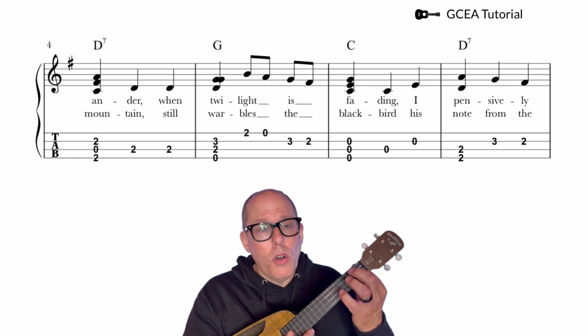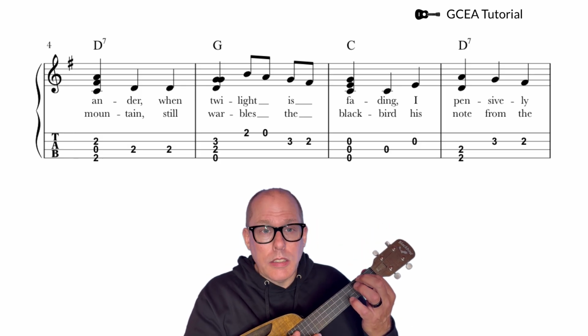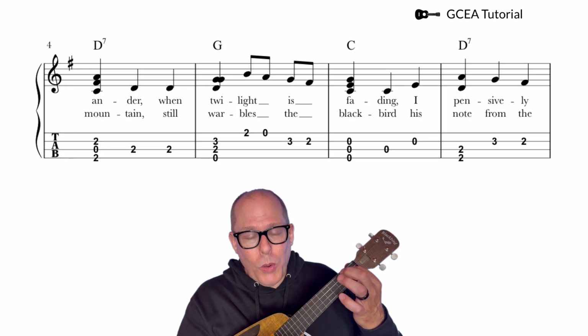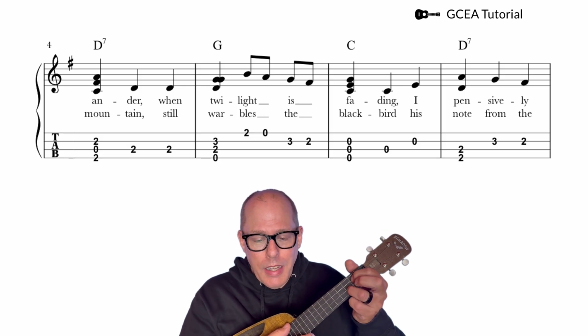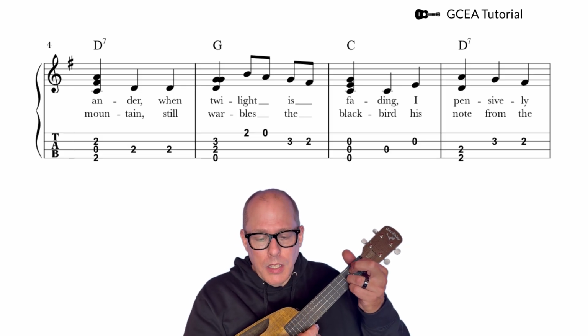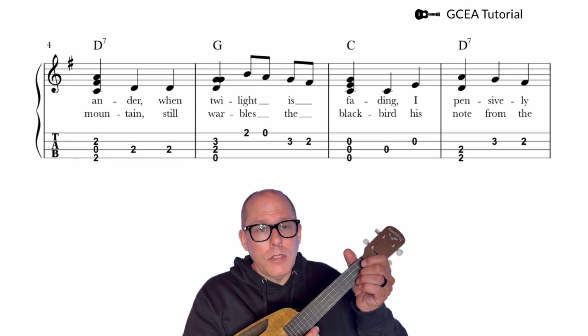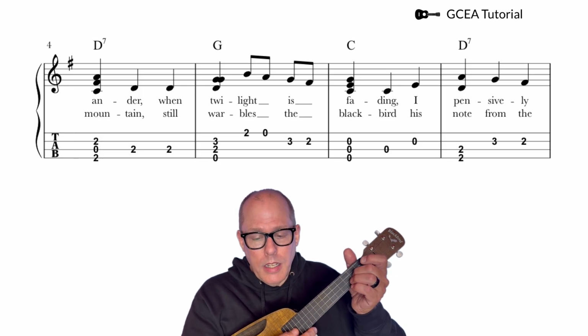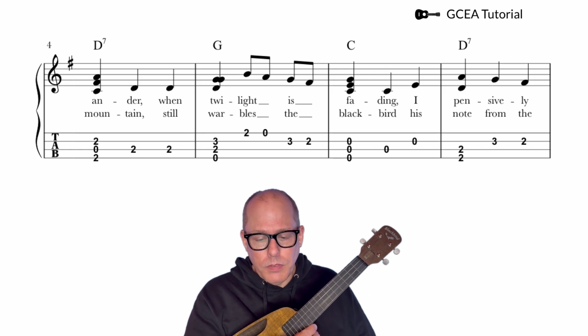But then you've got to move over and play the 3rd string 2nd fret 2 times. I kept messing it up as I was recording and had to keep doing it. Then a G chord, strings 4, 3, and 2. 1st string 2nd fret, open, 2nd string 3rd fret, 2nd string 2nd fret, C chord, strings 4, 3, and 2.